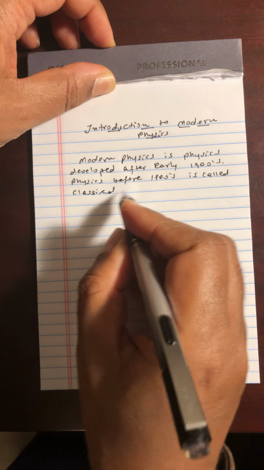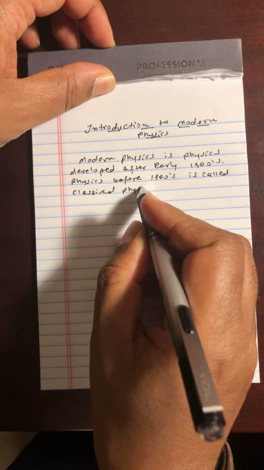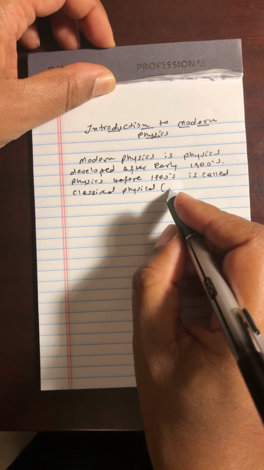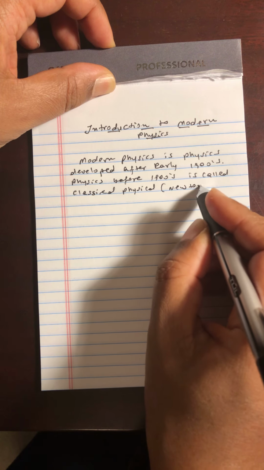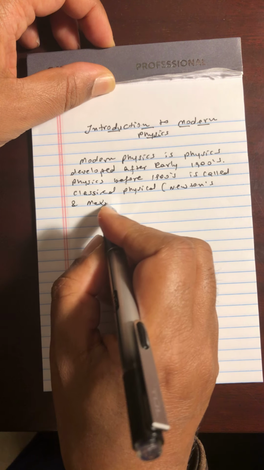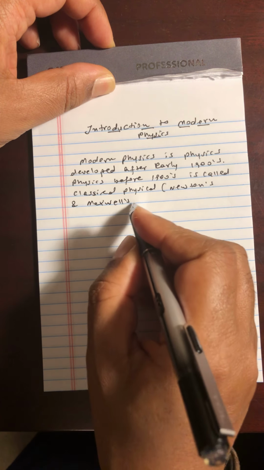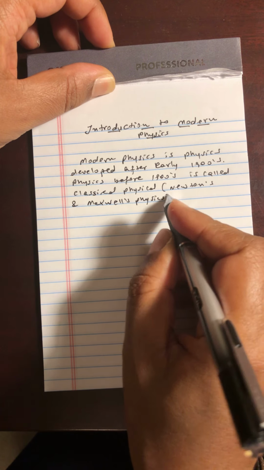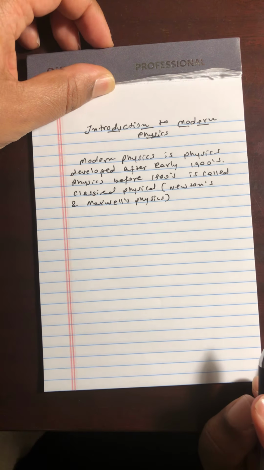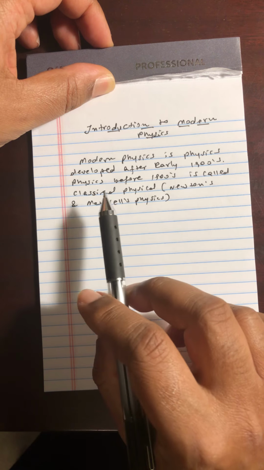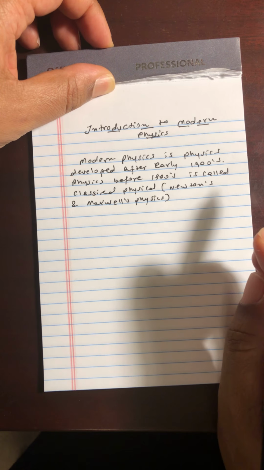This is basically Newton's and Maxwell's physics. That is Newton's mechanics and Maxwell's electromagnetic theory. Okay, so what happened in 1900 to initiate the study of modern physics?